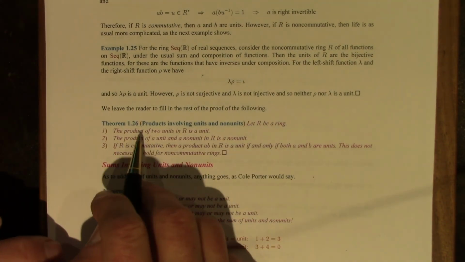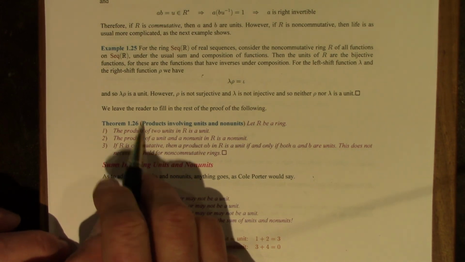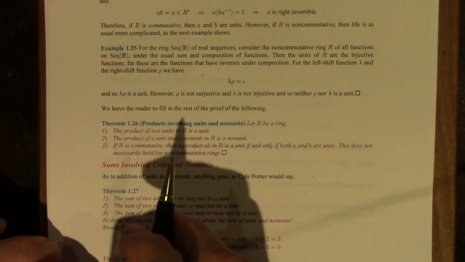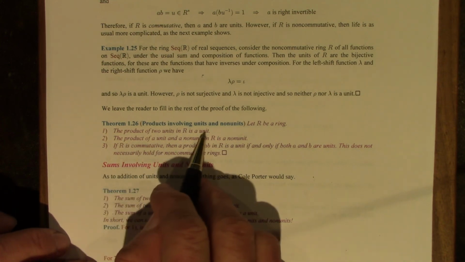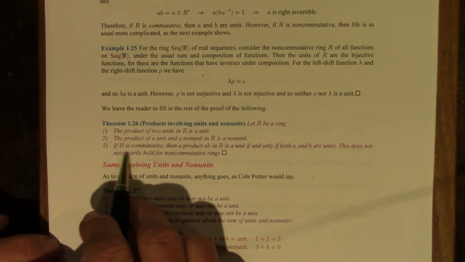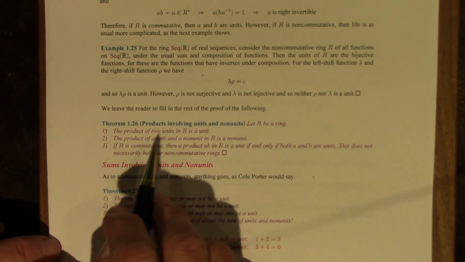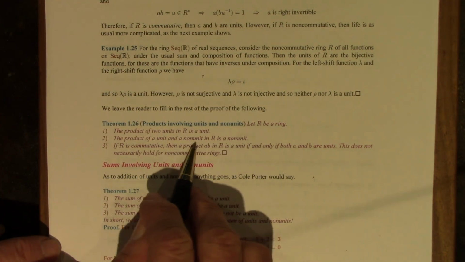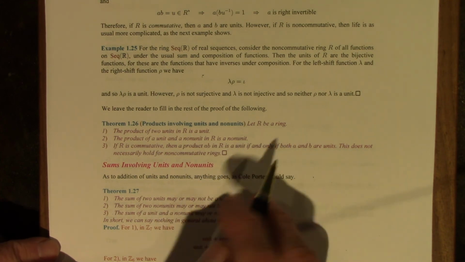And I'm going to leave it for you to fill in the rest of this theorem, the answer to the other question. The product of two units is a unit. I've already asked you to do that. The third one is what we just discussed. And the second one, the product of a unit and a non-unit is a non-unit. I'll leave that for you as well.